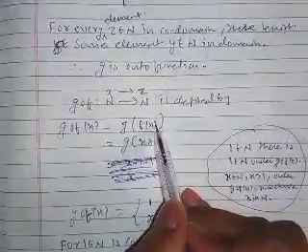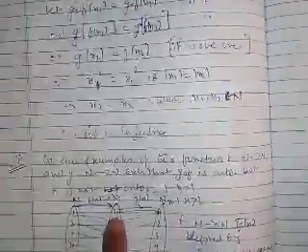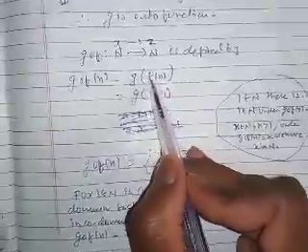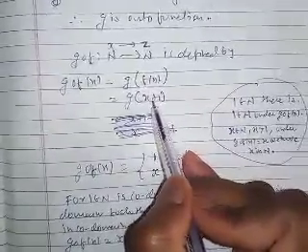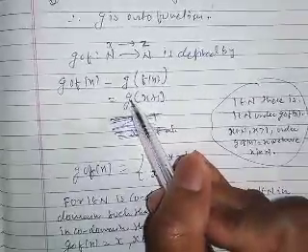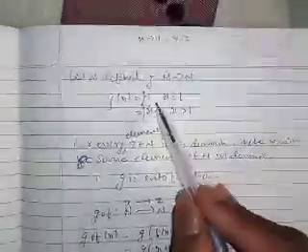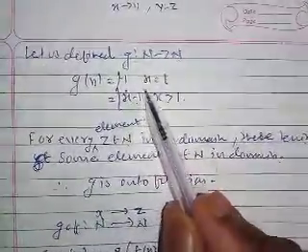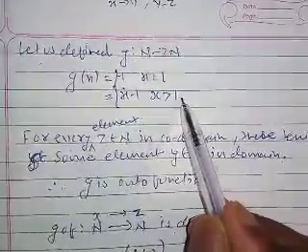What is f of x? We have taken f of x as x plus 1. So in place of f of x, we write x plus 1. Now we have two choices. There are two definitions of g. As I said, there are two definitions of g, so for the onto function, we must also have two definitions.